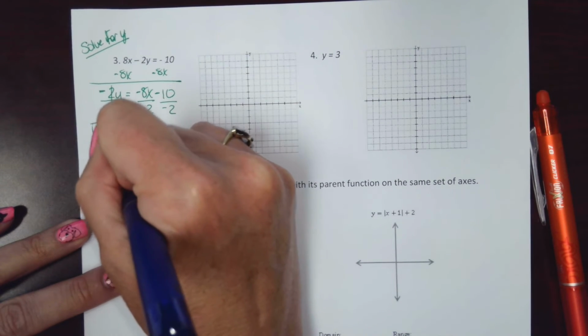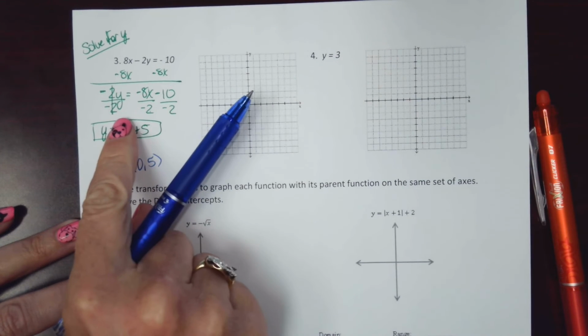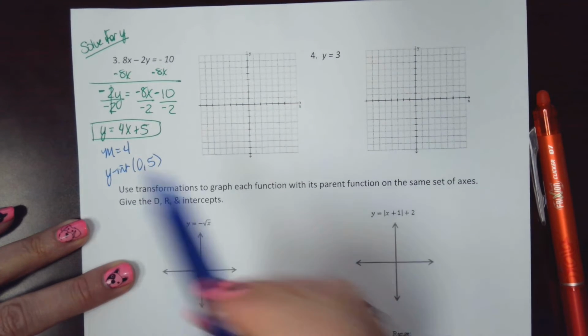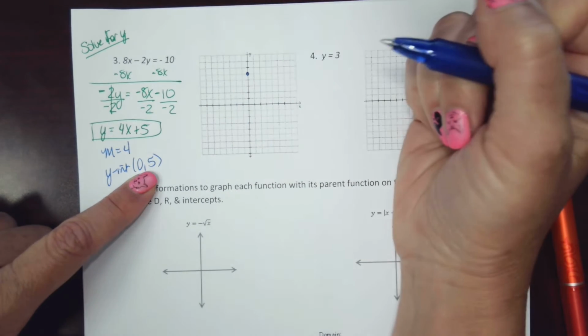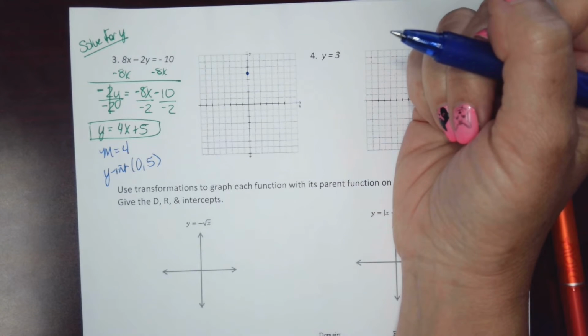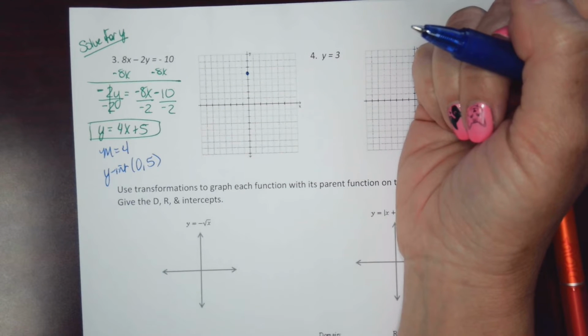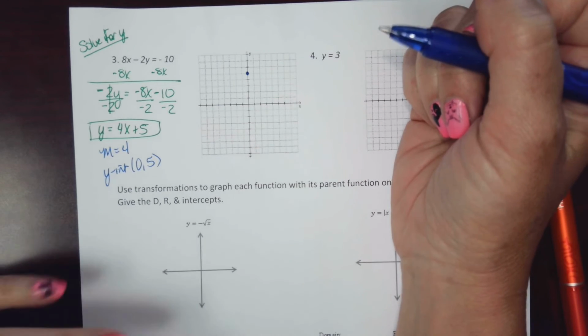My y-intercept is (0, 5). If I plug in 0 for x, I'm left with 5. That's my starting place right there. My slope is 4, so my rise is 4. What's my run? Well, 4 is the same thing as 4 over 1, right? So I'm going to go up 4 over 1.